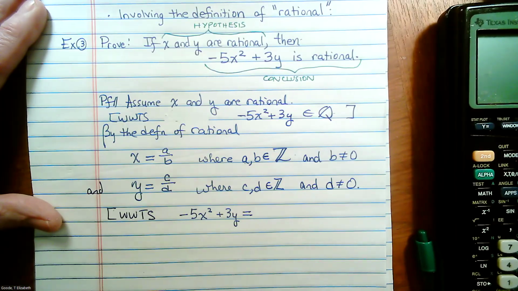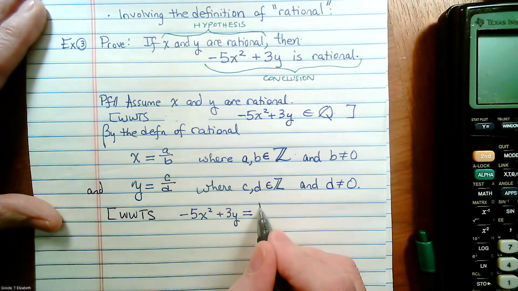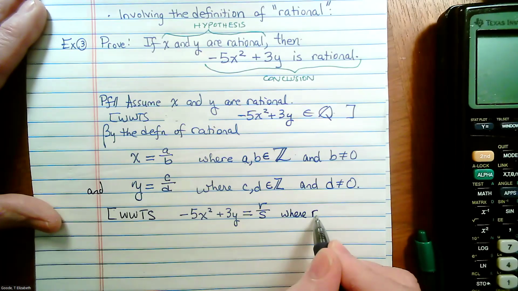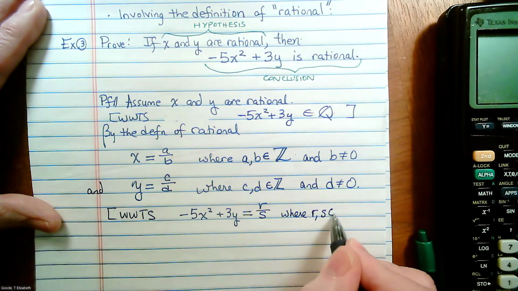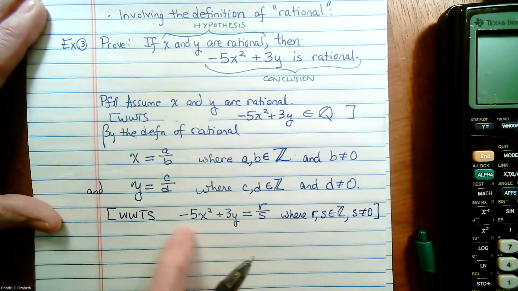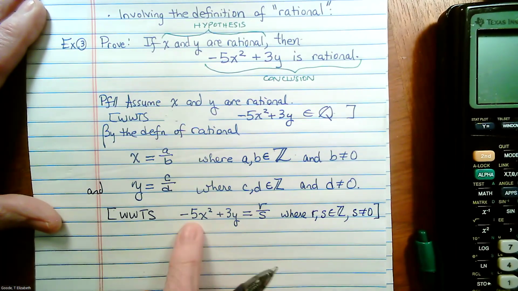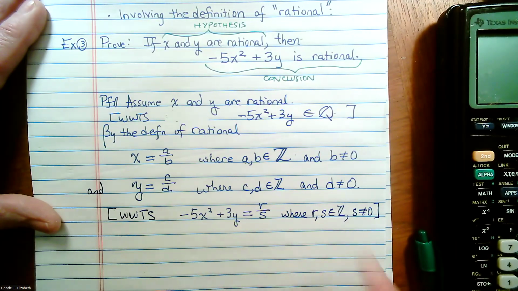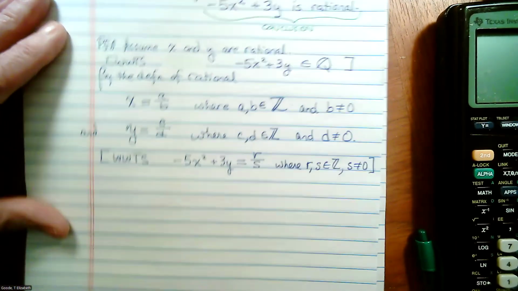It could be R over S, where R and S are in Z and S does not equal 0. Yeah, so now we know we're going to have to get this expression looking like a quotient of integers with a non-zero denominator.